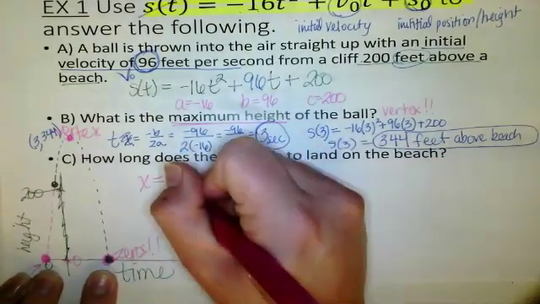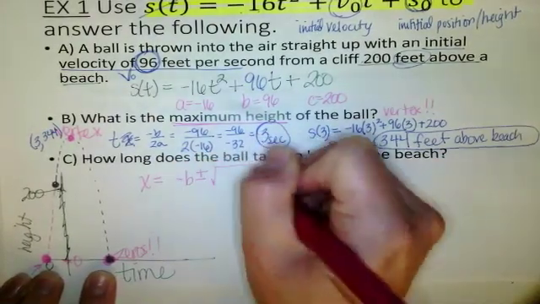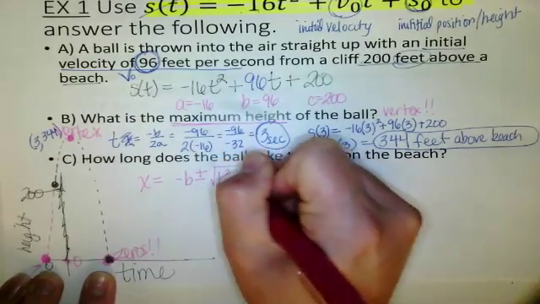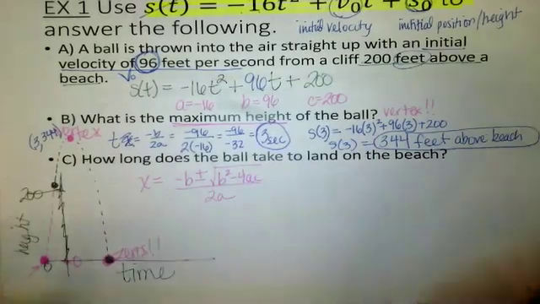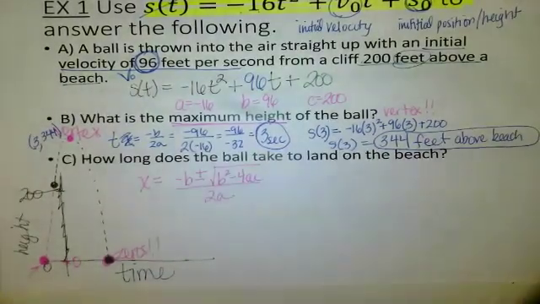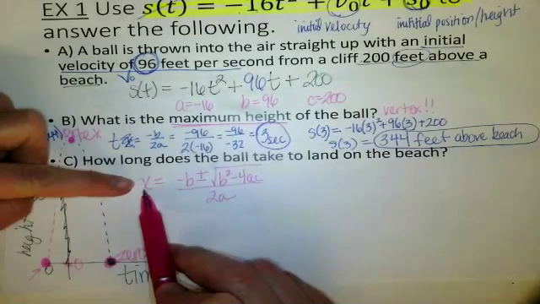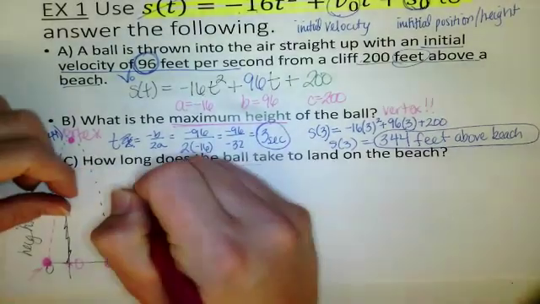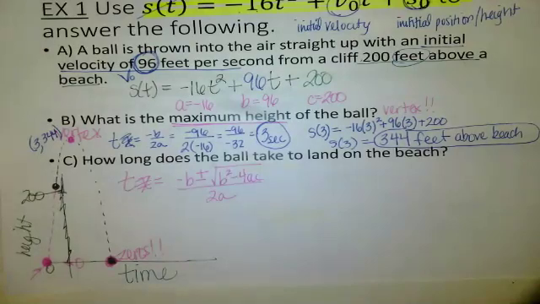X equals the opposite of b plus or minus the square root of b squared minus 4ac all over 2a. All right. Again, though, we don't have an x-axis. What do we have instead of an x-axis? T, time. So this is solving for the time to get the ball to land on the beach.